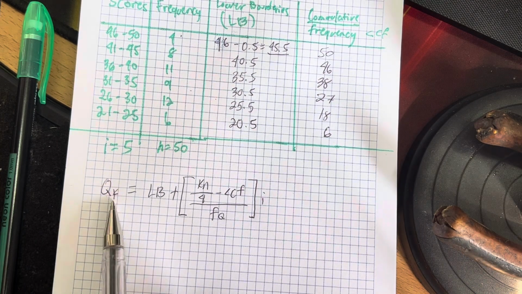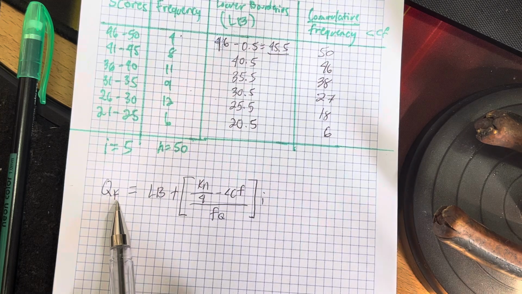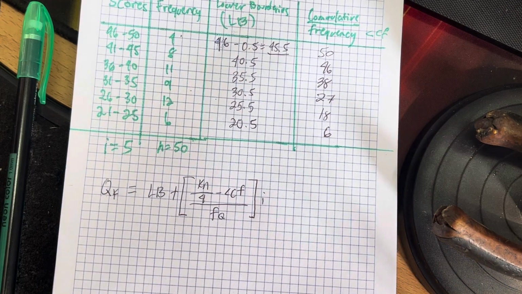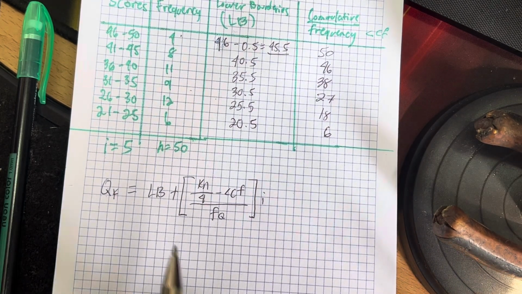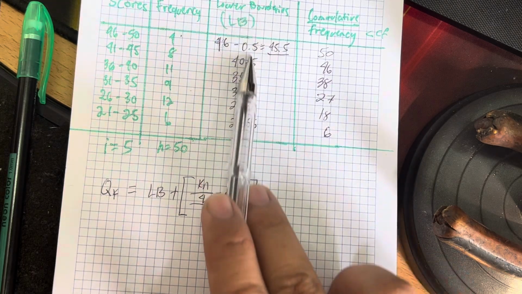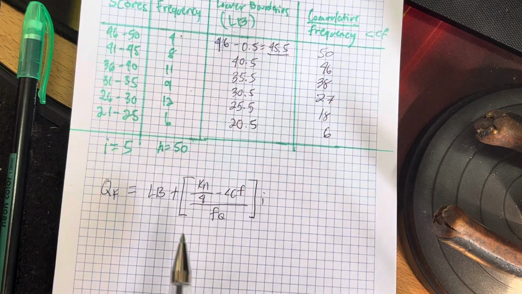So, first, let us discuss the formula. Quartile K, kung ano yung K mo, kung ano yung hinahanap mong position. Halimbawa, quartile 1. So, that will be Q1. Quartile 2, Q2. Quartile 3, that is Q3. And that is our QK. Okay? And for the lower boundary, dito naman natin siya kukunin, depende kung saan tatapat sa cumulative frequency.